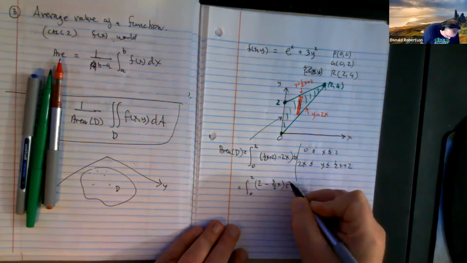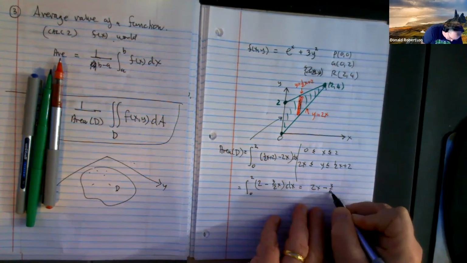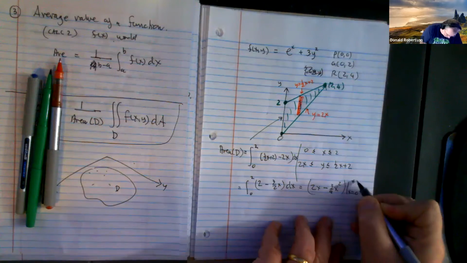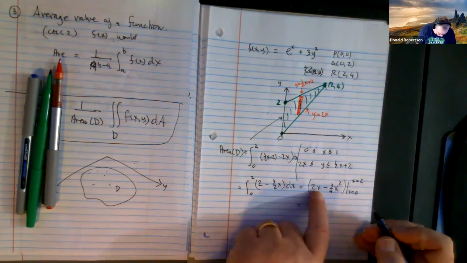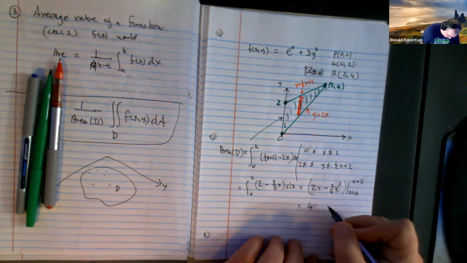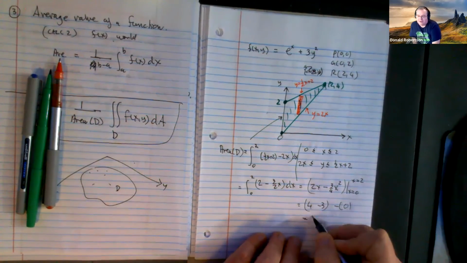And that's going to be 2x take away 3/4 x squared, evaluated at 0 and at 2. Well, when you plug in 2, you get 4. When you plug in 0, oh, that's a miracle. I wish I'd said I planned this. You get that, take away a whole load of nothings. Would you believe the area was 1?